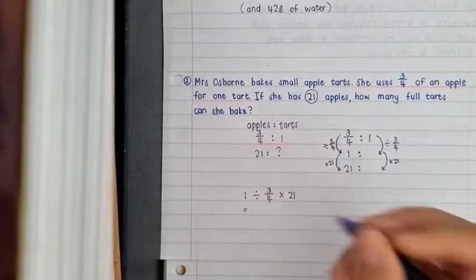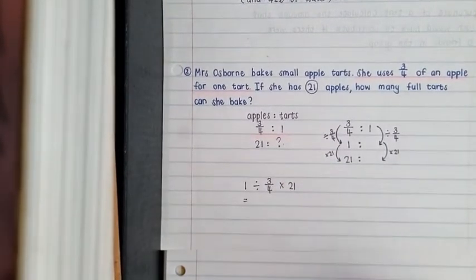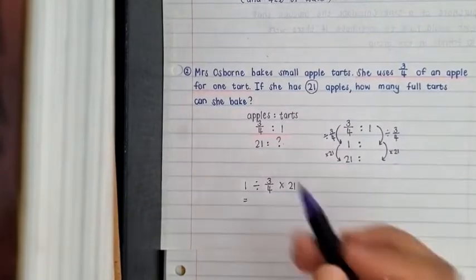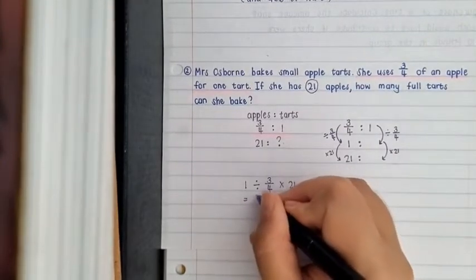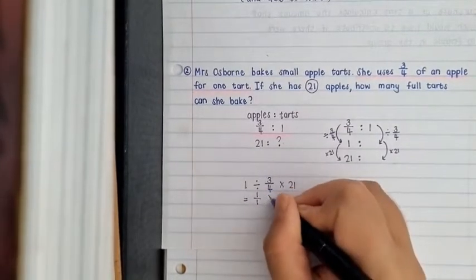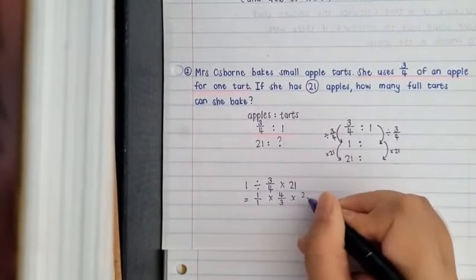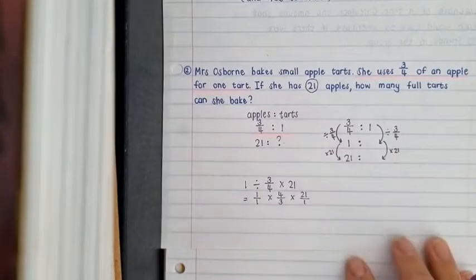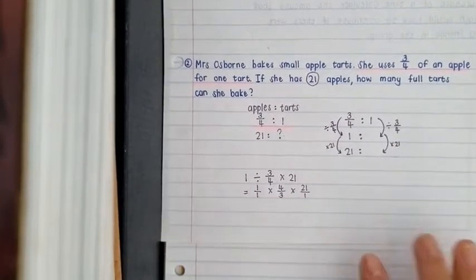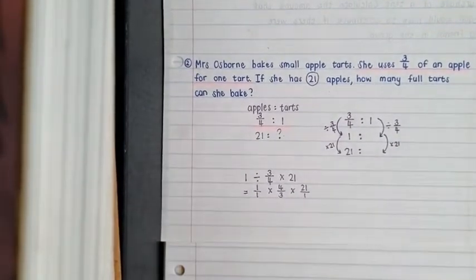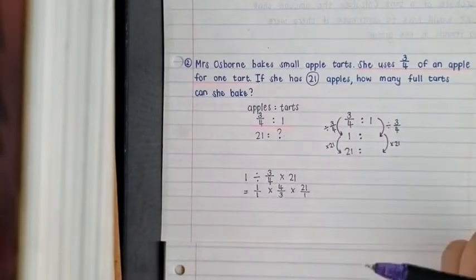Now, guys, what do you do whenever you are dividing by a fraction? You have to tip it and times, right? So I actually am going to write my 1 as 1/1. You'll see now why I'm doing that. And 21, I'm also going to write as 21/1. When I'm multiplying by a fraction, I prefer to just write all of them as fractions, okay? Because then we can cross cancel and so on.